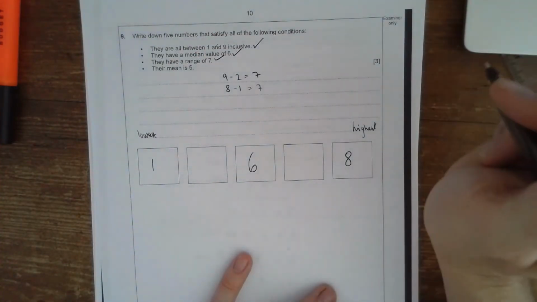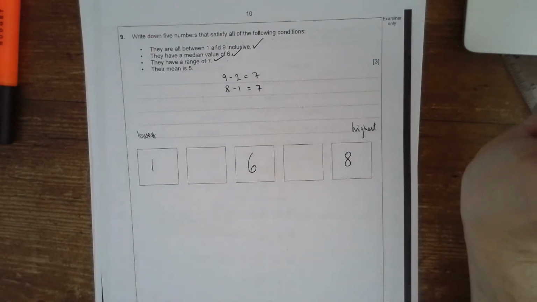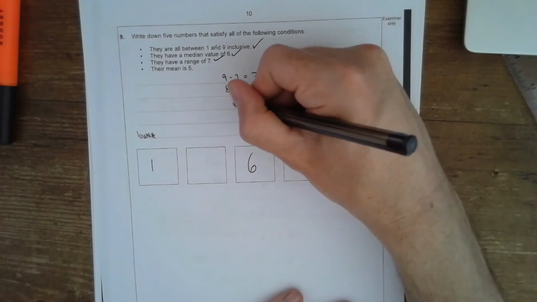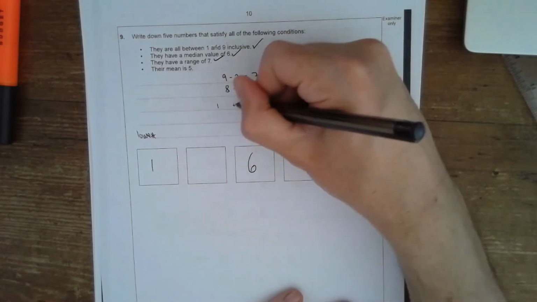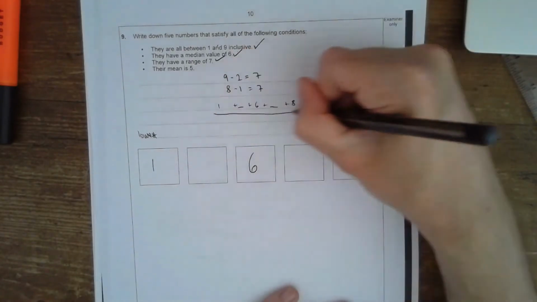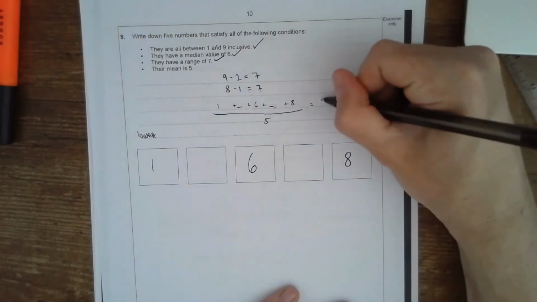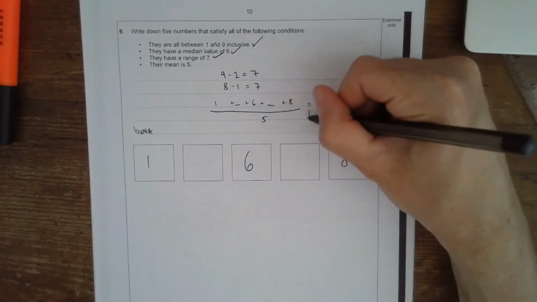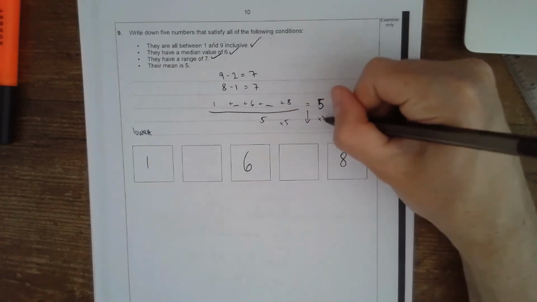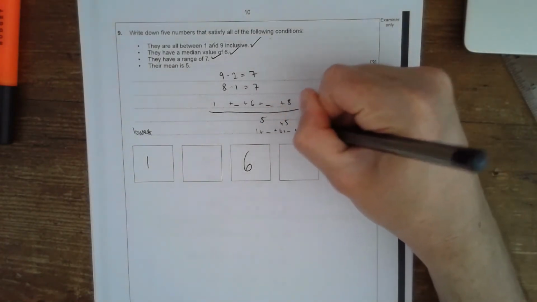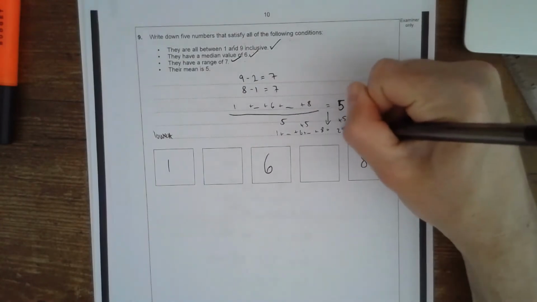We're then told that the mean has got to be 5, okay? Now that means that when I add up all my numbers, so add 1, add something, add 6, add something, add 8, and then divide that by 5, it must come to 5. Okay, that's how we work out the mean. So to get rid of that divided by 5, if I times both sides by 5, all of those numbers, the 1, add something, add 6, add something, add 8, must come to 25.